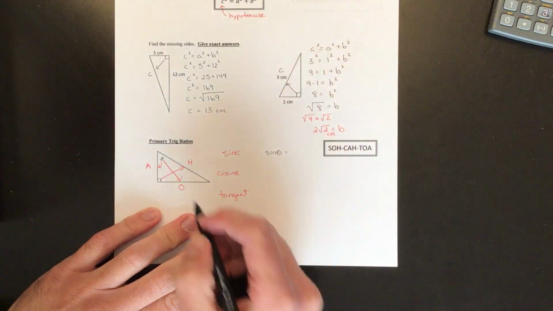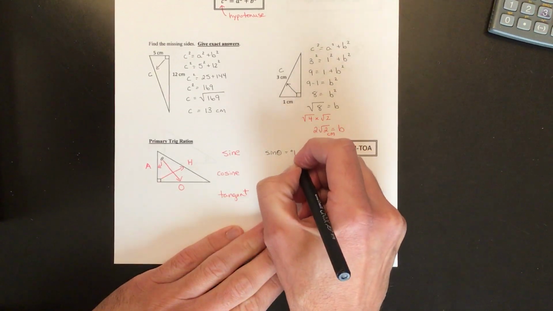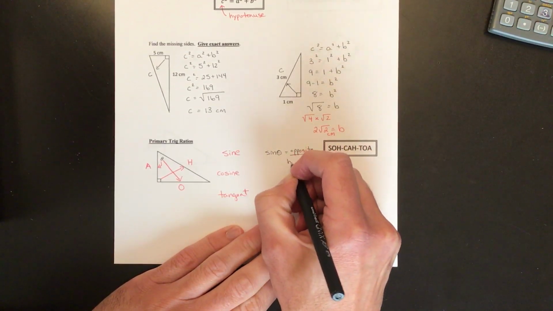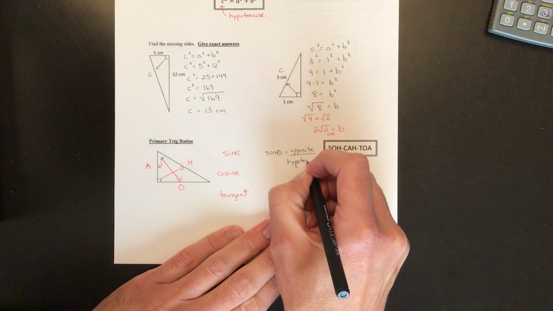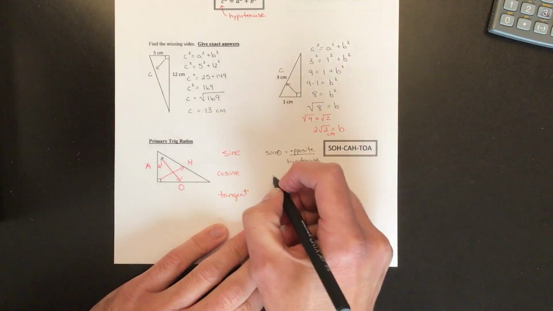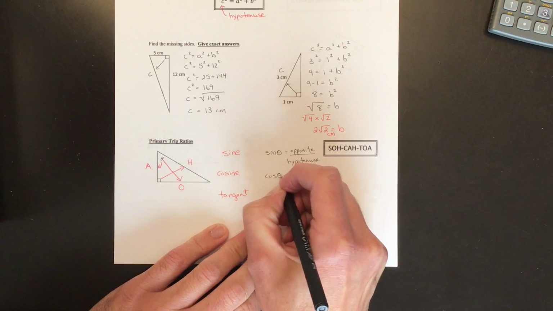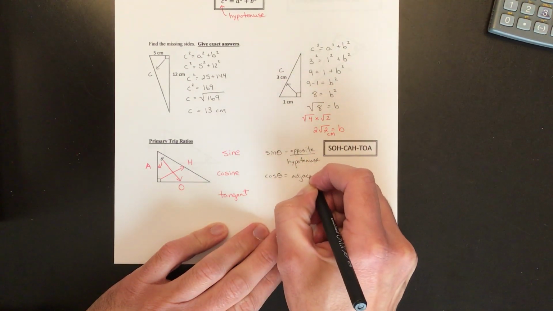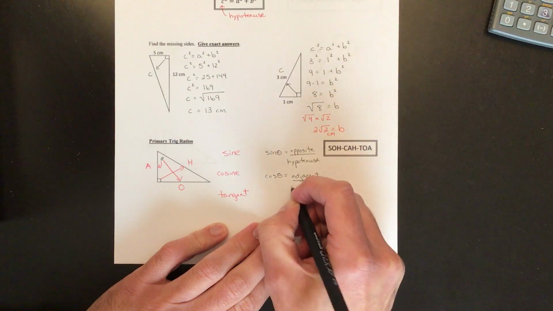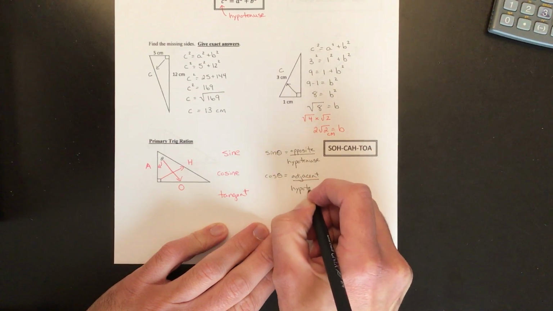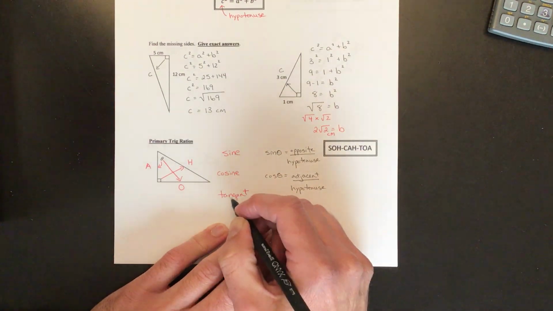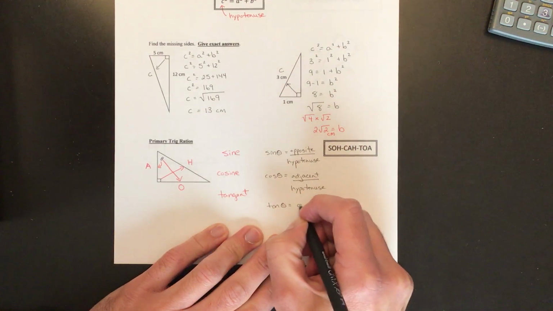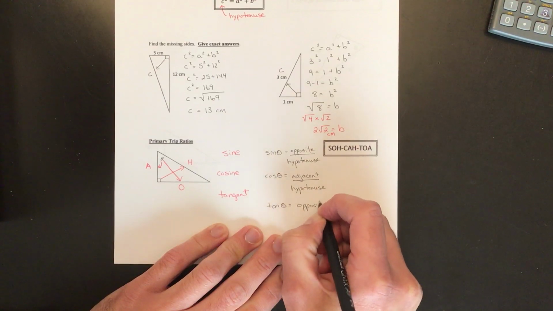So sine of the angle is equal to the opposite over hypotenuse. Cosine, short form is cos of the angle, adjacent over hypotenuse. And finally, tangent, short form tan, which is the opposite over the adjacent.